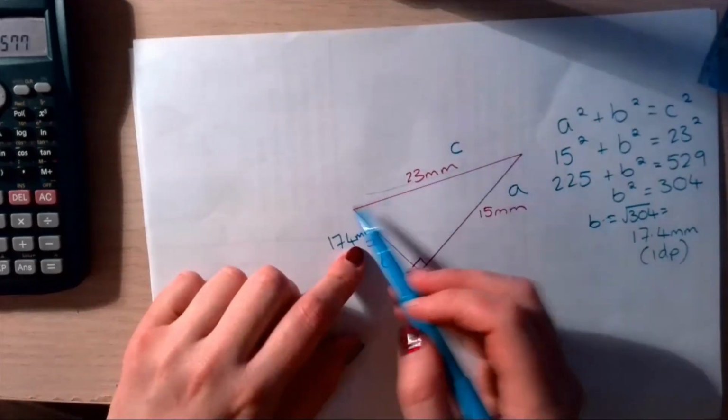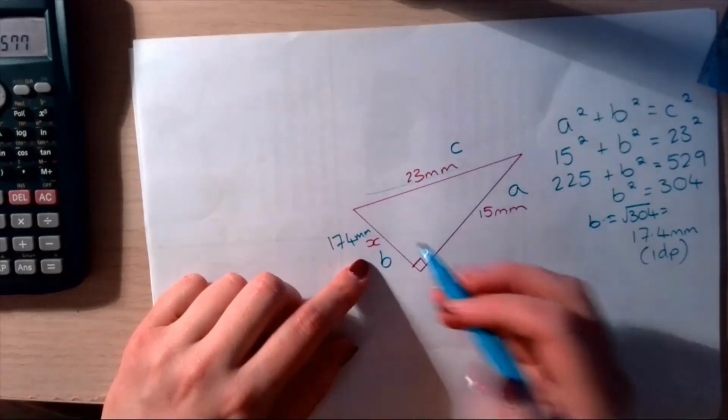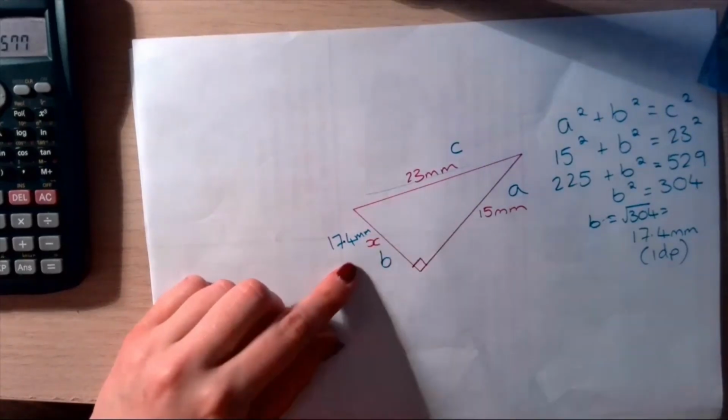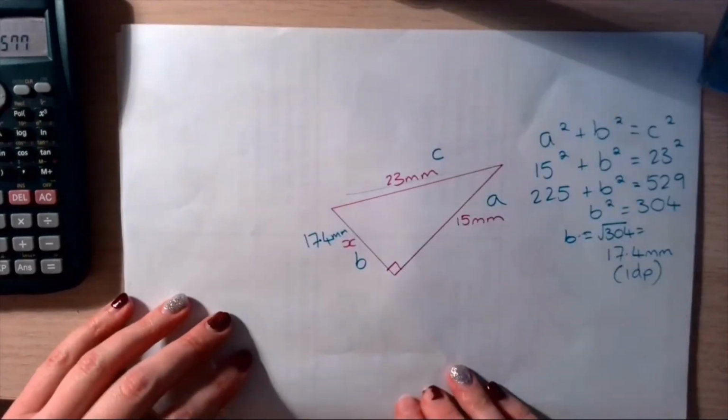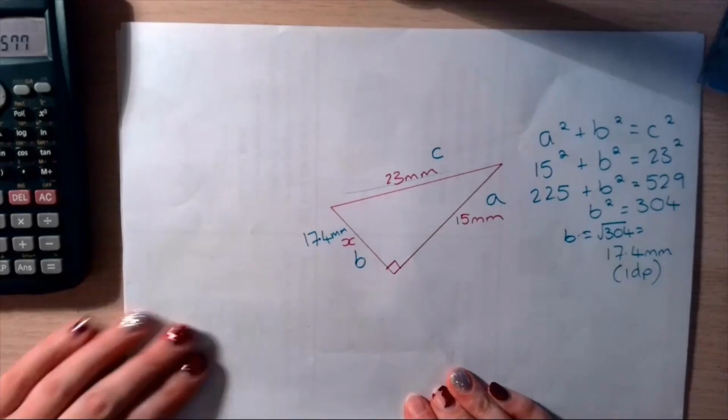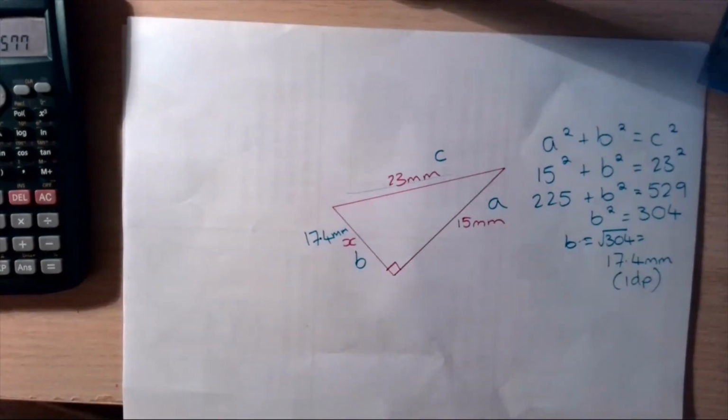That looks reasonable. This side, c, has got to be the longest side. It's bigger than this one. There we go. Okay, so I'm going to set you some of those now to have a go at. Let me know how you get on.